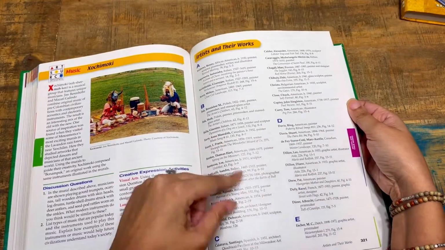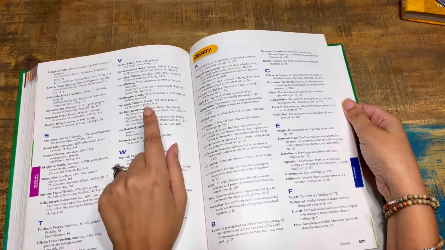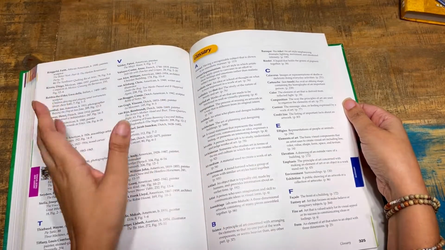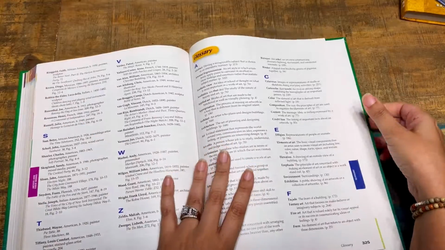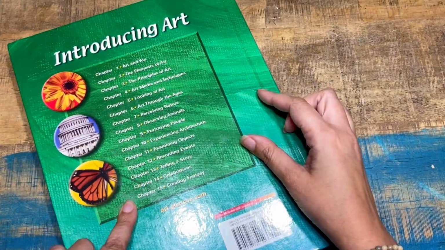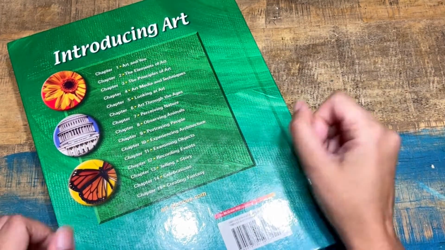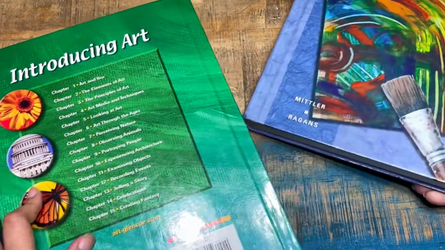So maybe you're looking for specific artists that you're studying at some point in history. You can quickly look on here and see if their artwork is represented in this book. All right, so again, here are the chapters. If you want a screenshot, this is what it includes in this Introducing Art. Now we're going to go into Exploring Art.